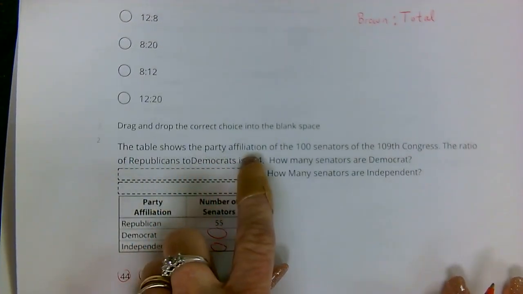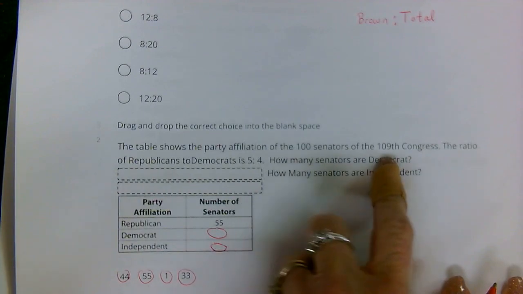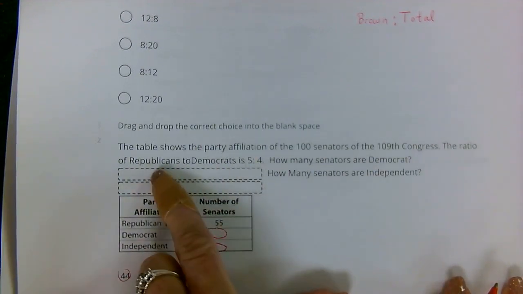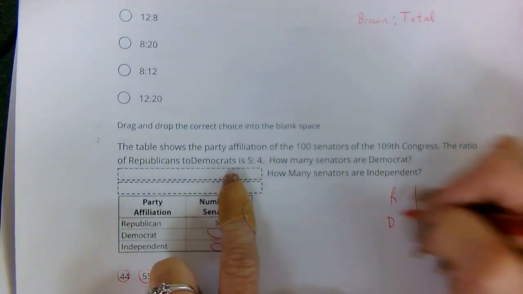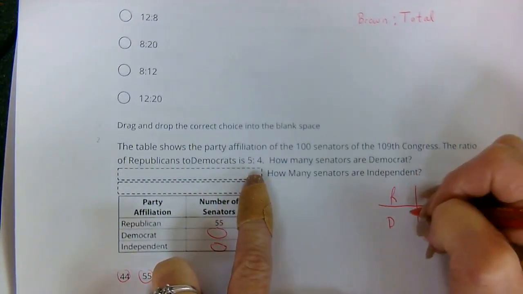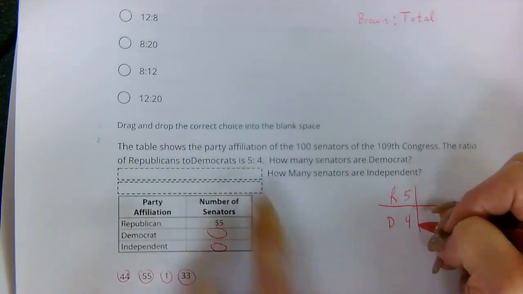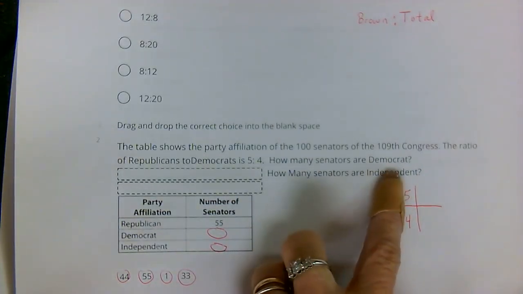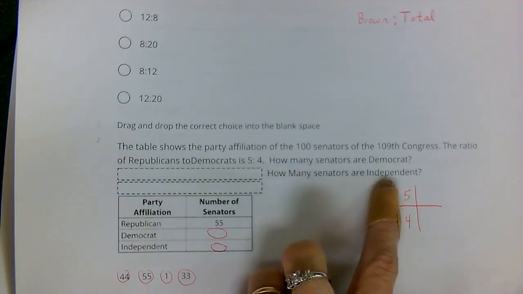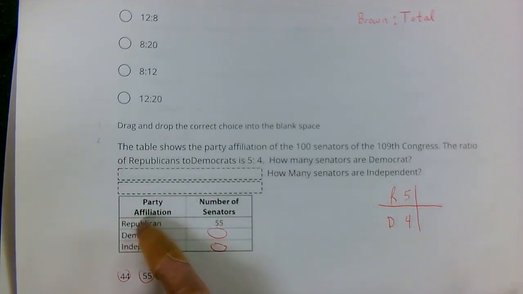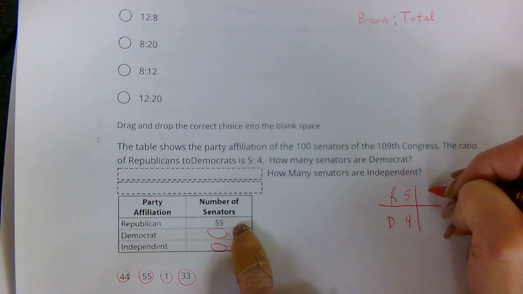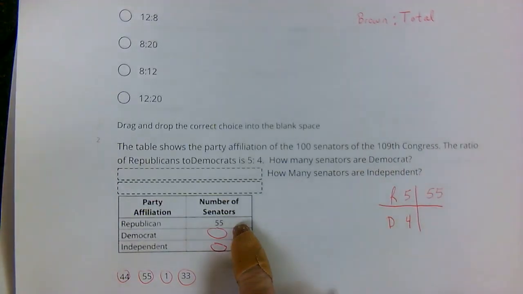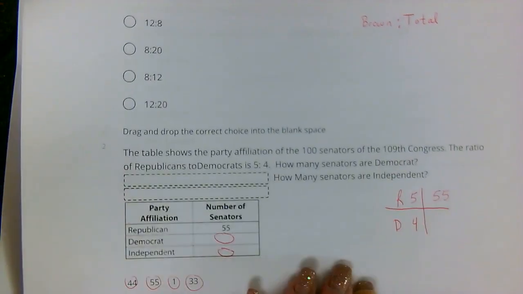The table shows the party affiliation of 100 senators of the 109th Congress. The ratio of Republicans to Democrats, Republicans to Democrats, I'll just make this here, is 5:4. How many senators are Democrat? How many senators are independent? First of all, we have the information for Republicans. There are 55 senators. We correspond that to 55. You should be able to find your Democrats once you do that.